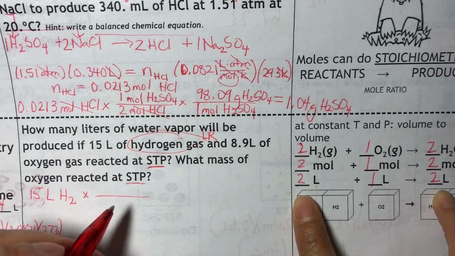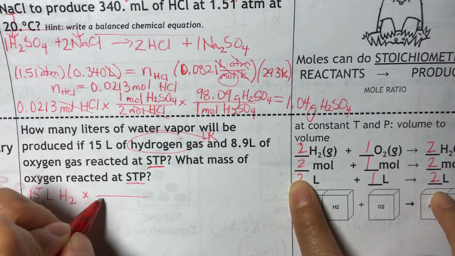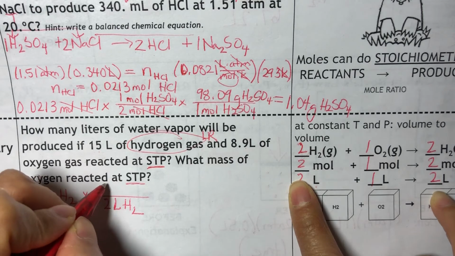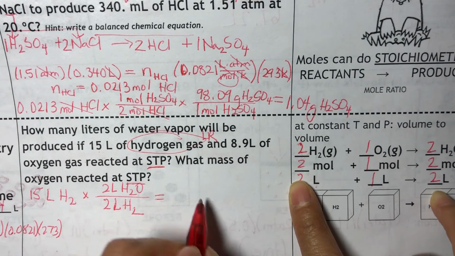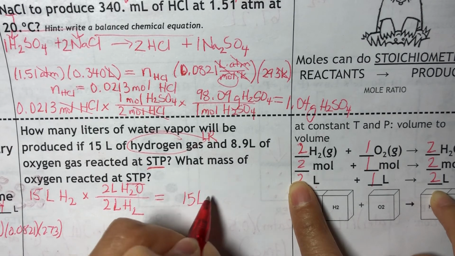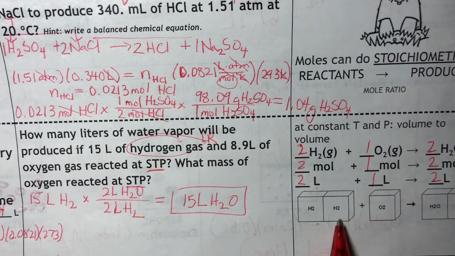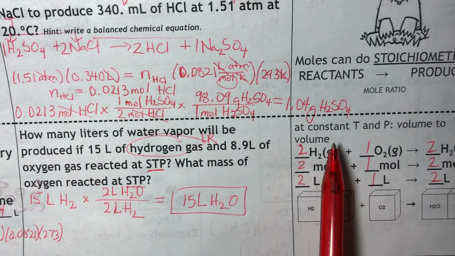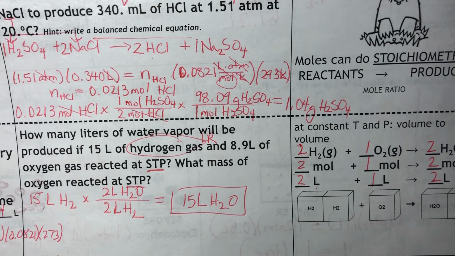I can do a liter to liter ratio between hydrogen gas and water. So 2 liters to 2 liters. So it's a 1-to-1 ratio, which ends up with 15 liters of water. So that was a very simple, quick understanding, as long as you can see that liter ratios are the same as mole ratios, as long as temperature and pressure are constant. So you can treat it in the same way as ratioing the moles.